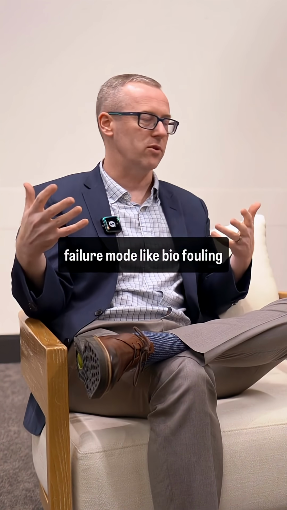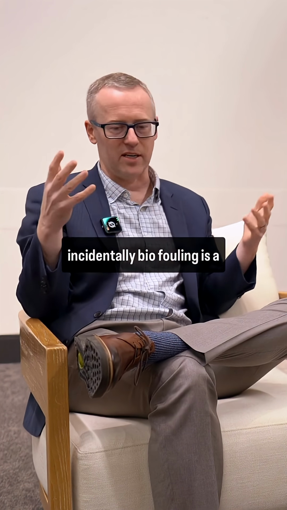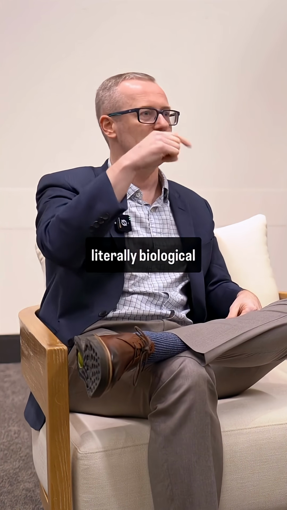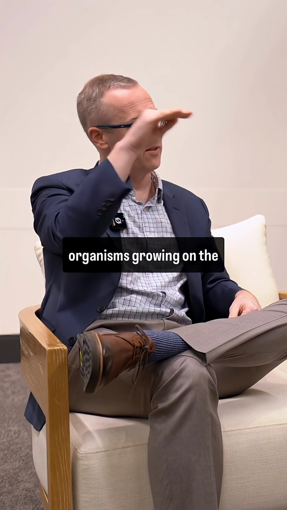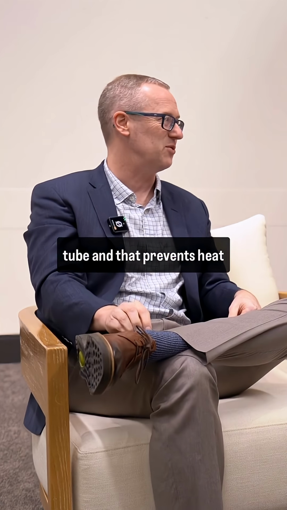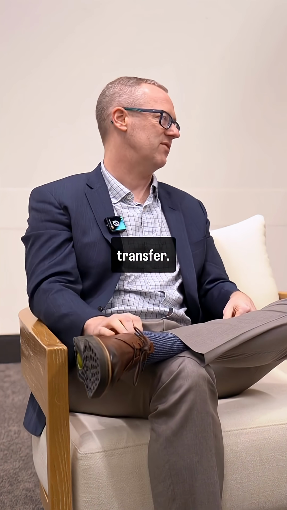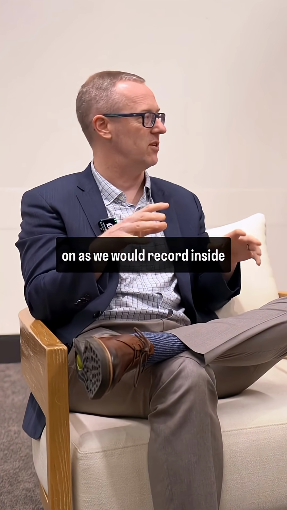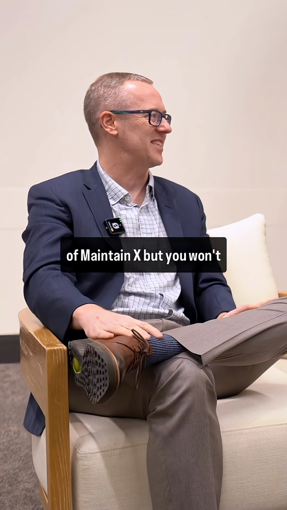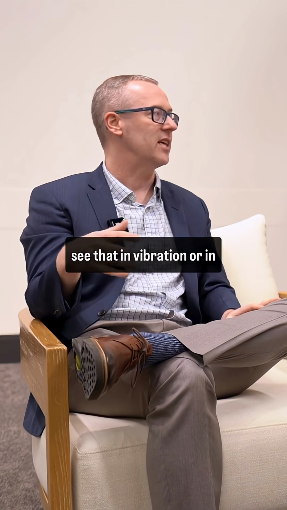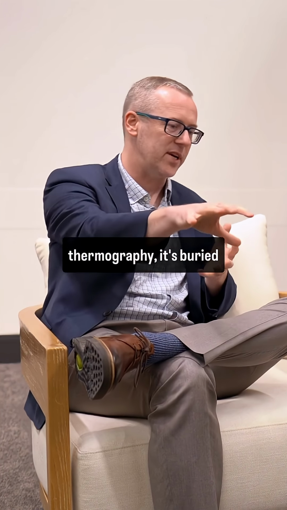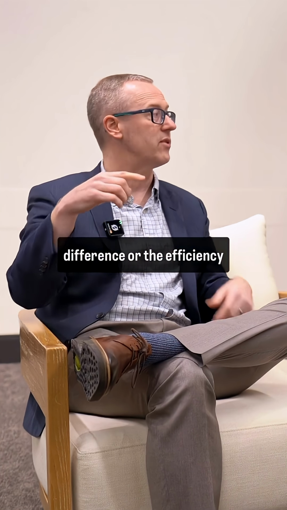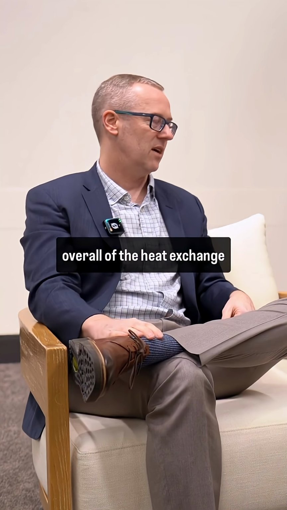If you have a failure mode like biofouling, incidentally, biofouling is a very common problem. It simply means that you get literally biological organisms growing on the surface of the inside of the tube, and that prevents heat transfer. So that's another very standard failure mode that we've got to take maintenance action on, as we would record inside of Maintain X. But you won't see that in vibration or in thermography. It's buried inside of the machine, but you will see it if you're tracking the temperature difference or the efficiency overall of the heat exchanger.